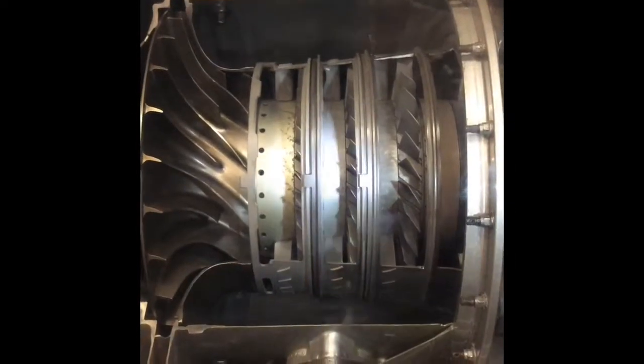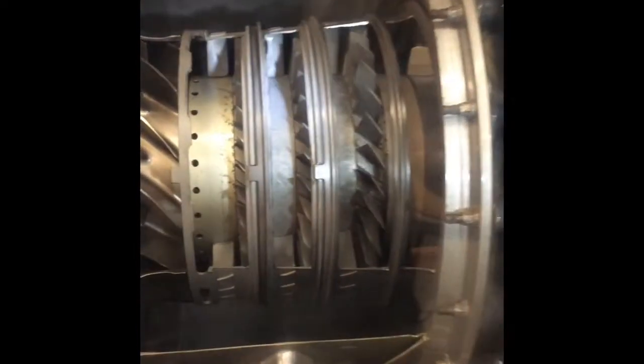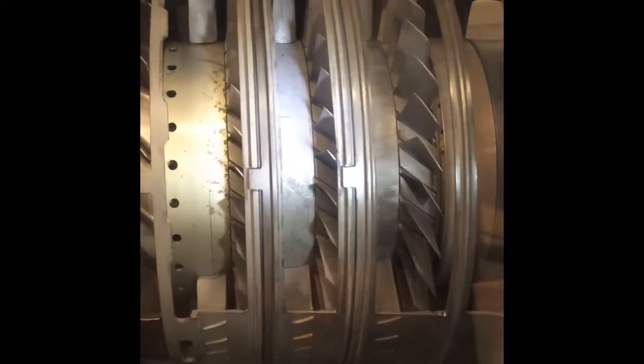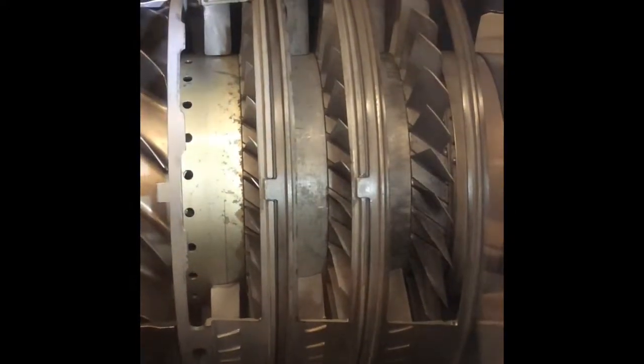The compressor rotor and stator assembly consist of 3-stage axial rotors and 3 interstage spacers right here. The 3-stator assembly's single-stage centrifugal impeller and housing is this right here.